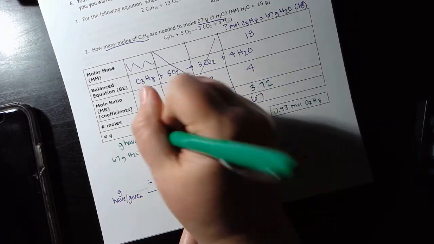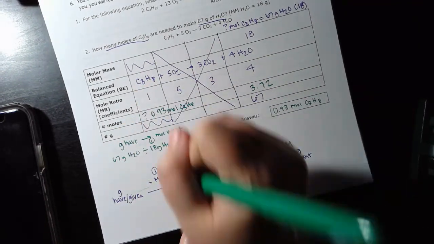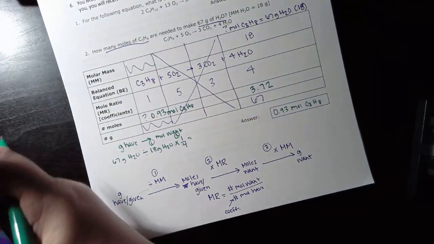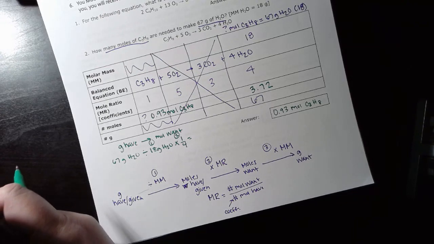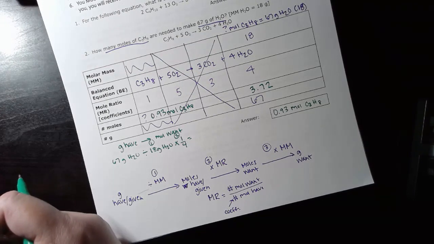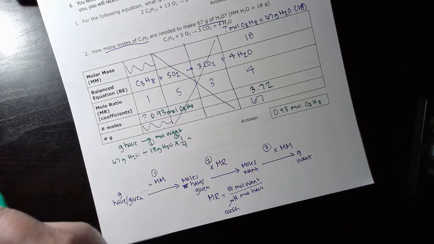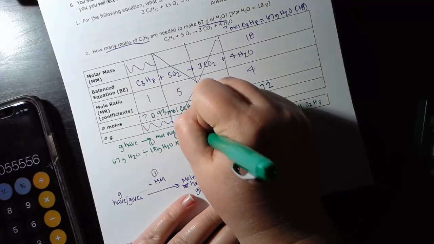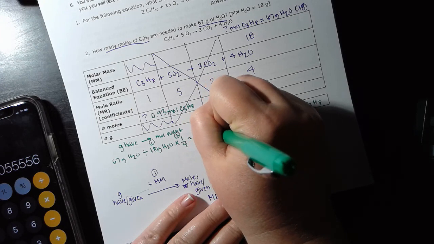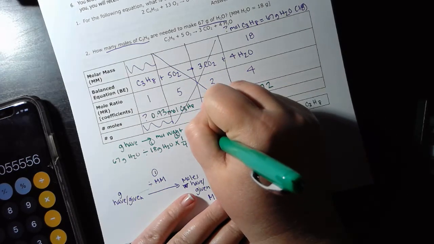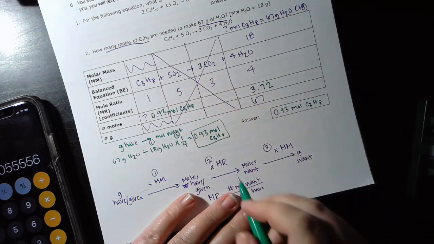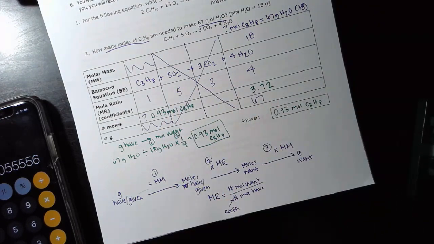So now I just solve. This is step 1, divide by your molar mass. That is step 2, multiply by your mole ratio. This way you just kind of do it all together. So 67 divided by 18 times 1 divided by 4. And that, still with 2 decimals, gets us to 0.93 moles of C3H8. Okay. As you can see, either way, it gave you the same answer.